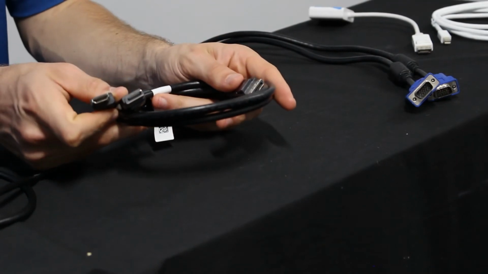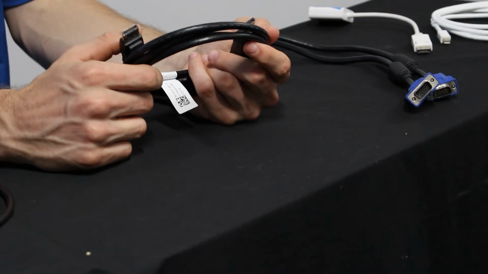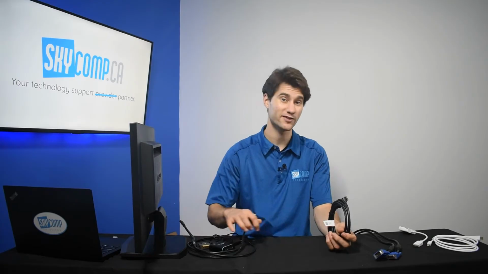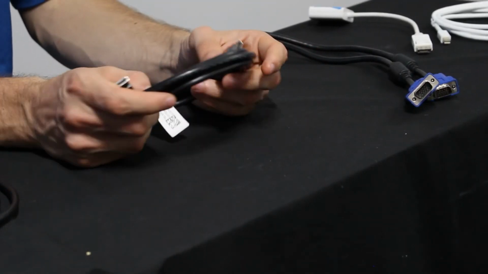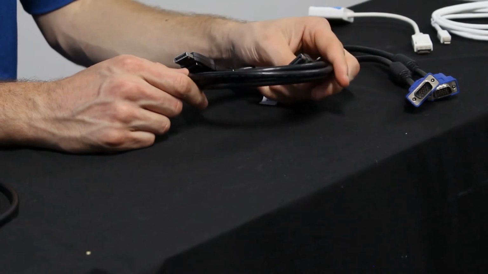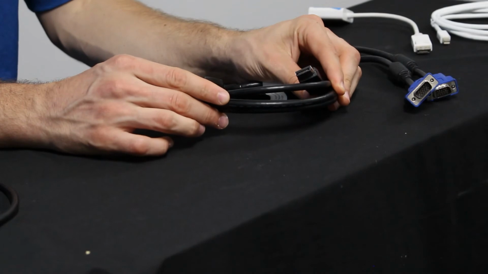So you can see that it's a slightly different shape, but also that if you're transferring different resolutions of video to your monitor, an HDMI is only capable of doing 4K Ultra HD. And I say only because resolutions have only gotten better with technology, and that means that this DisplayPort cable can transfer resolutions up to 8K.